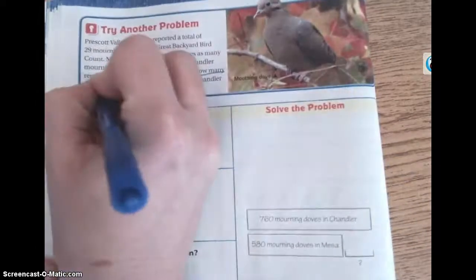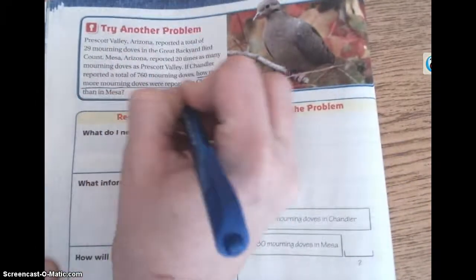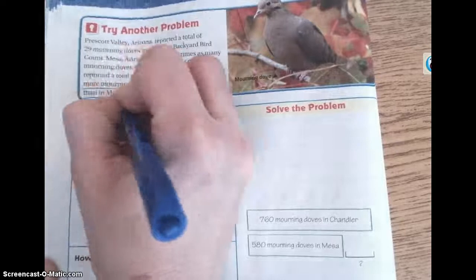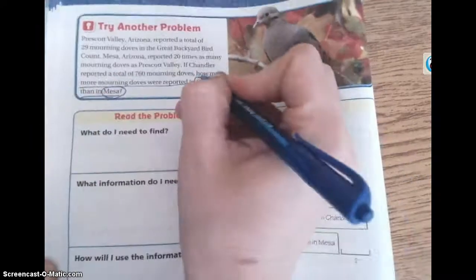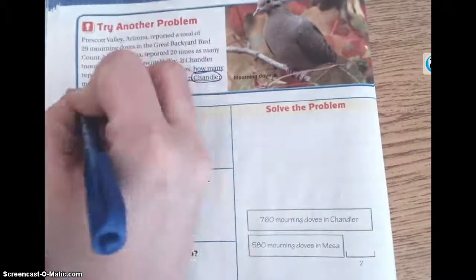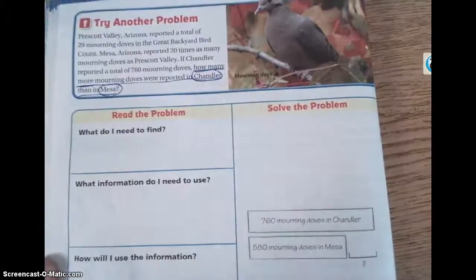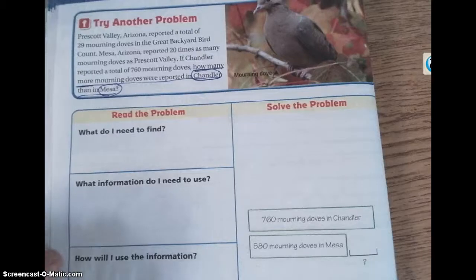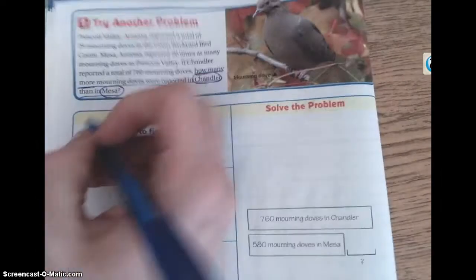How many more mourning doves were reported in Chandler than in Mesa? And I'm going to circle Chandler and Mesa because it says how many more, so we're going to be comparing Chandler to Mesa. Okay, and these are places. So Chandler and Mesa, they would be places where you would find birds like this.